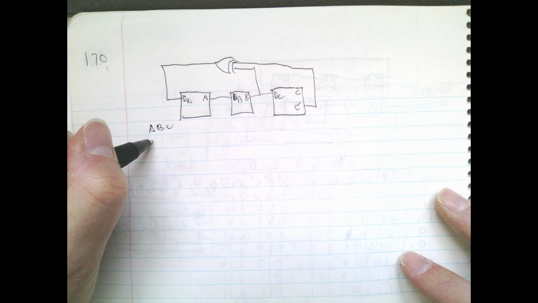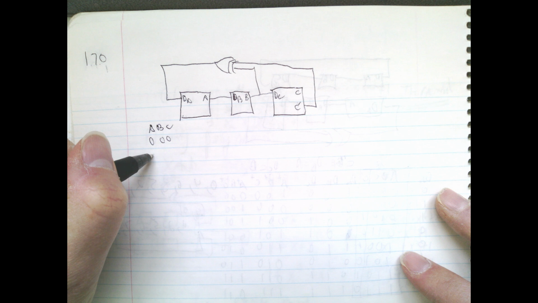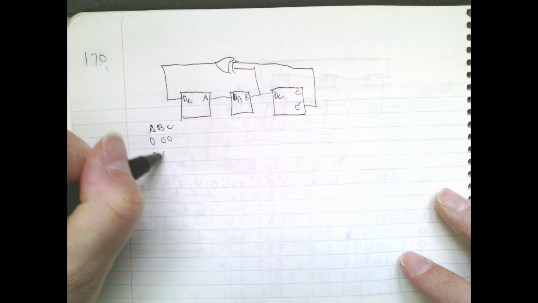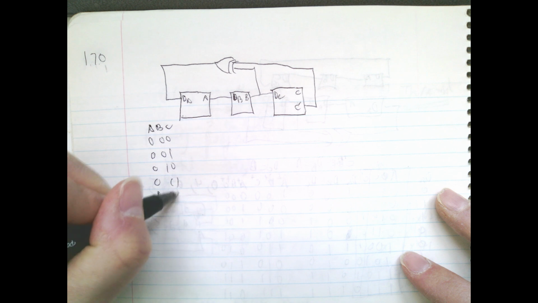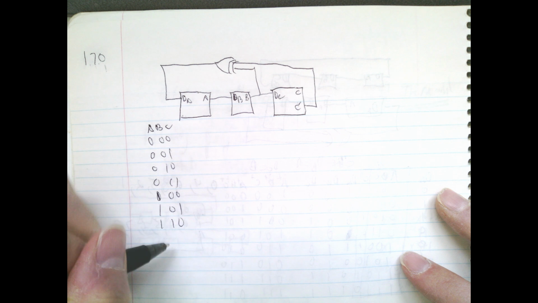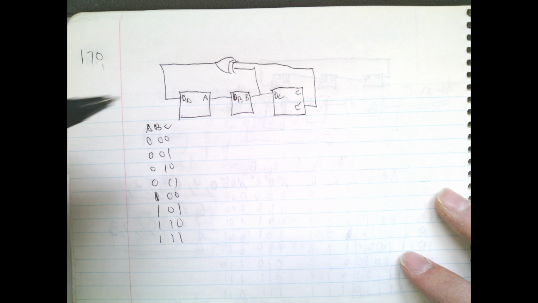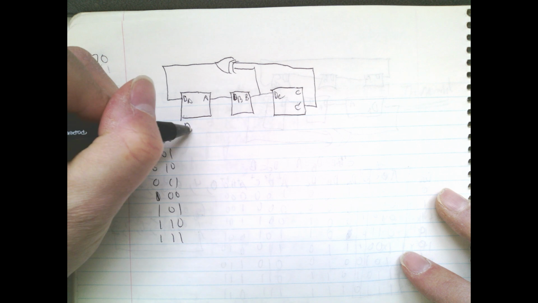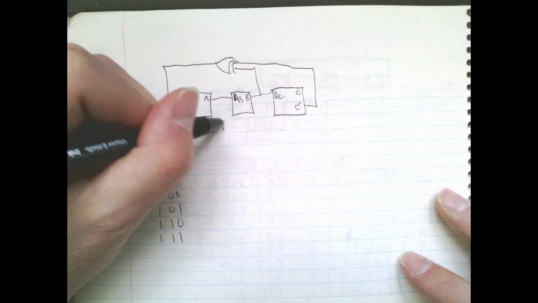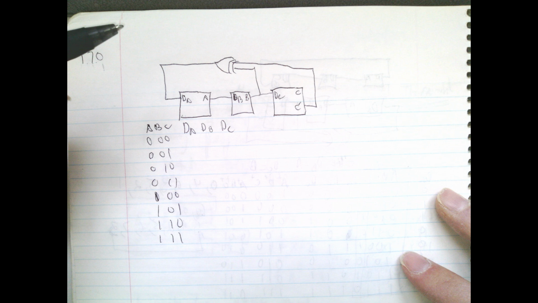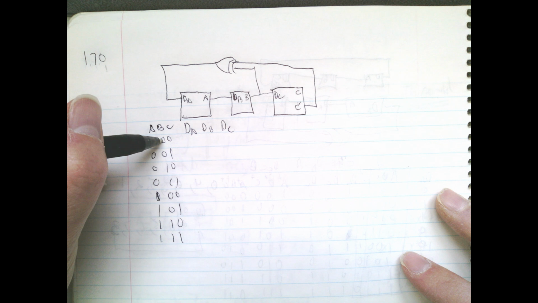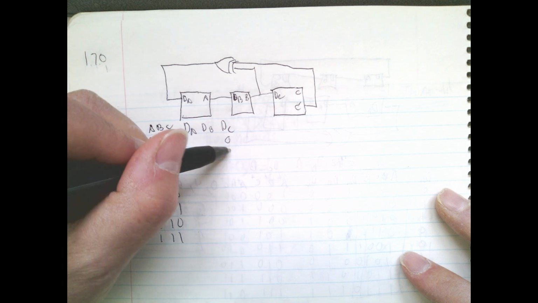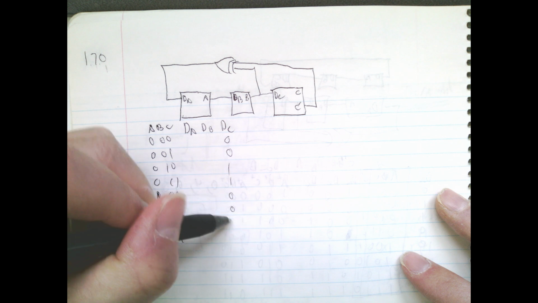And the way you do an analysis on something like this is you write out all possible present states: 0 0 0, 0 0 1, 0 1 0, 0 1 1, 1 0 0, 1 0 1, 1 1 0, 1 1 1, and then you proceed to write out the inputs to the flip-flops: D sub A, D sub B, D sub C. It's pretty trivial to see that D sub C equals B, so if you look at B, you can just write it out: 0, 0, 1, 1, 0, 0, 1, 1.